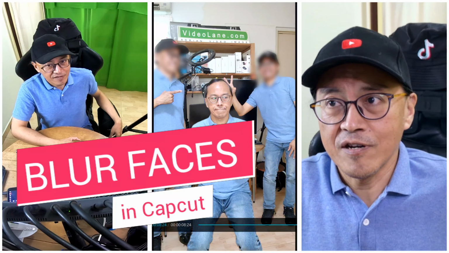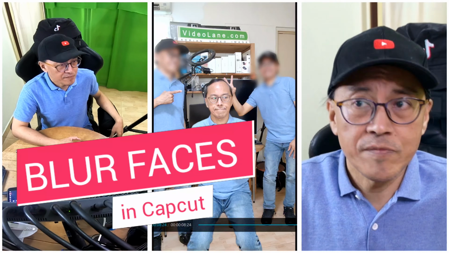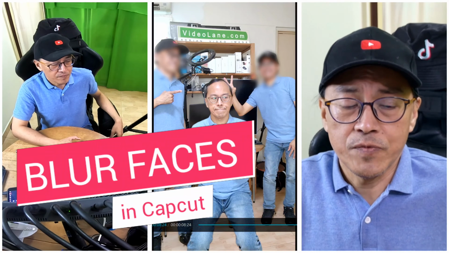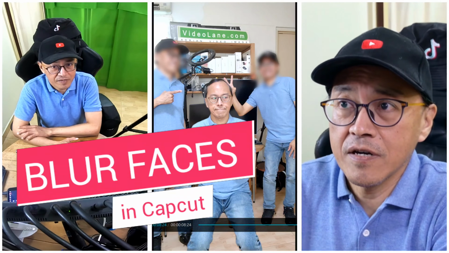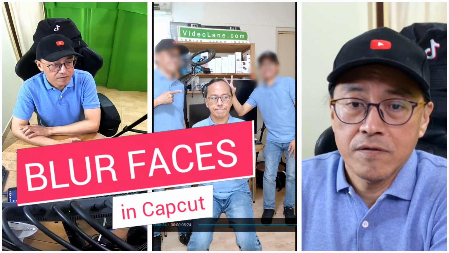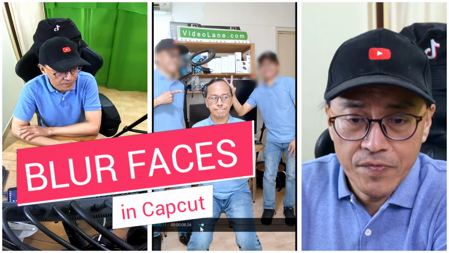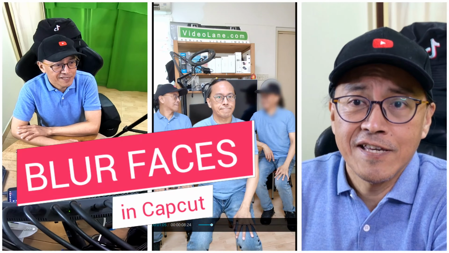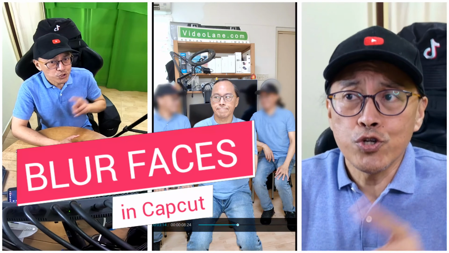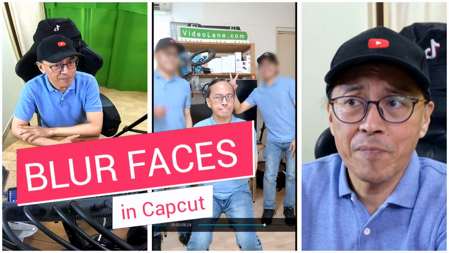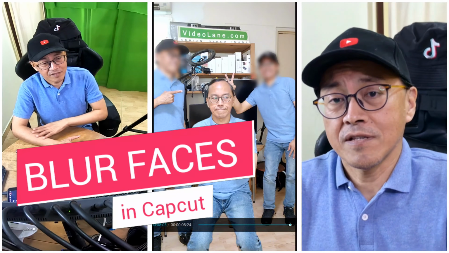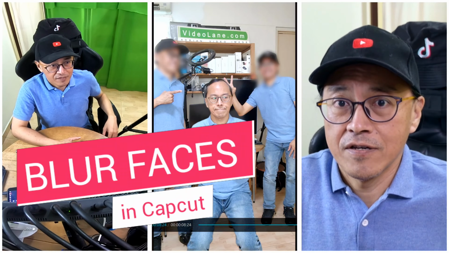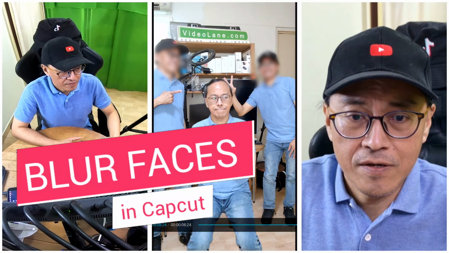In this case, I'll be using Capcut Desktop. Some like to call it Capcut PC or Capcut for Mac. To make it simple, I call it Capcut Desktop. Here's how I blur two moving faces using Capcut Desktop. It can be Capcut for PC or Capcut for Mac. So let's begin, shall we?